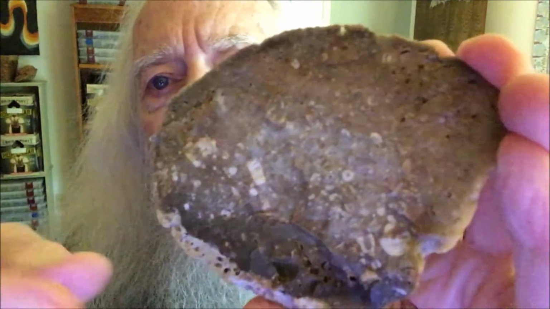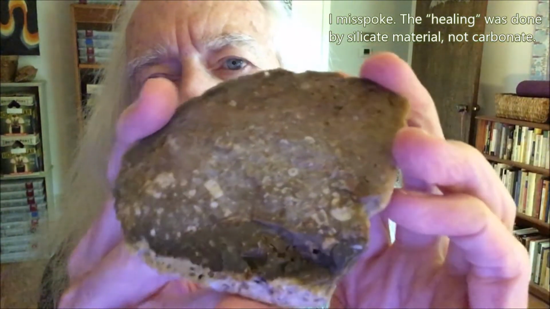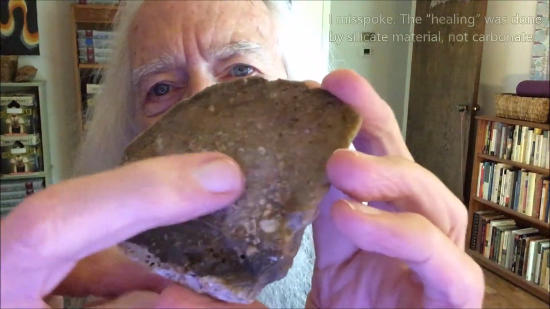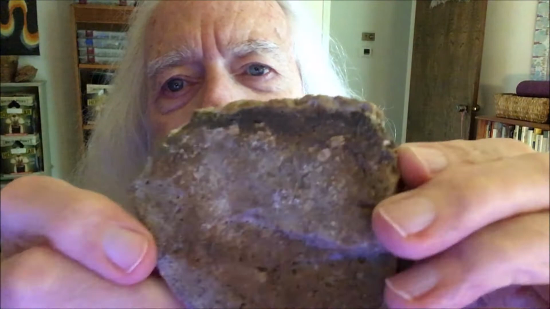But here, out near the periphery, you can see places where that infill of carbonate to heal these fossil voids never occurred. It's the same way on the other side.